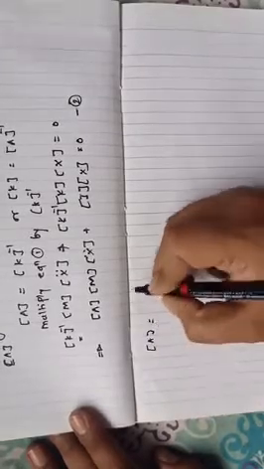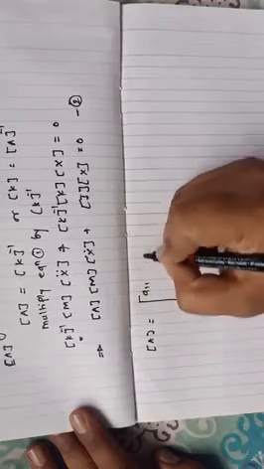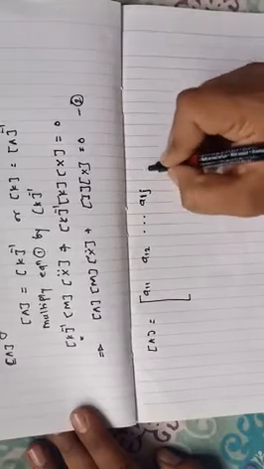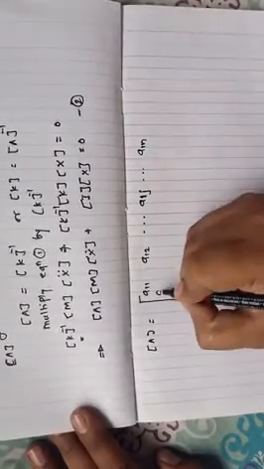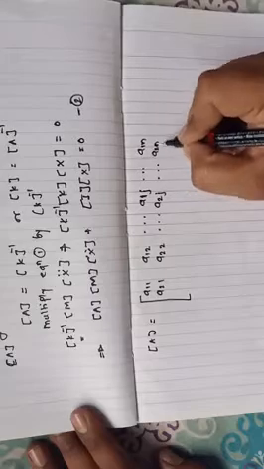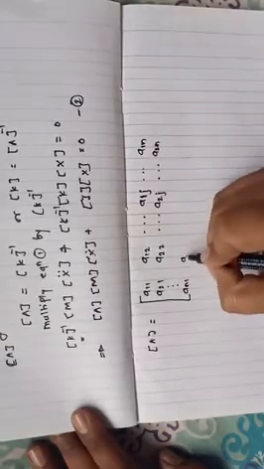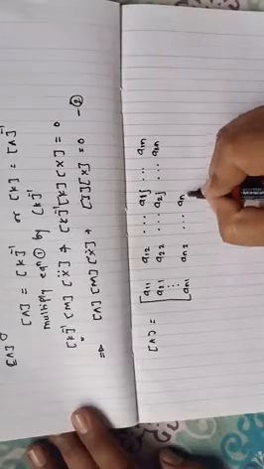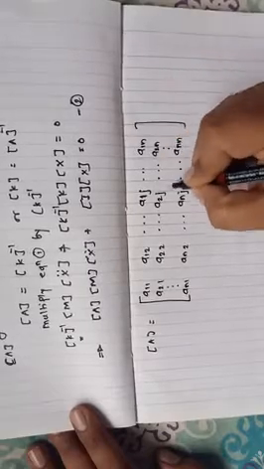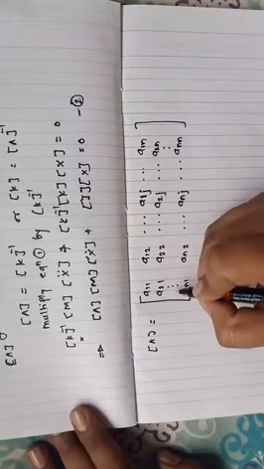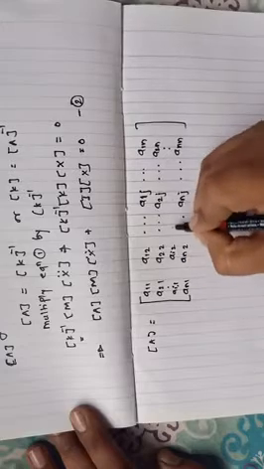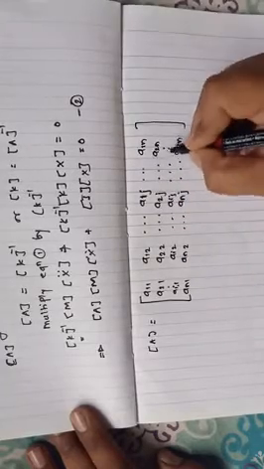The flexibility matrix is given by A11, A12, up to A1J up to A1N, A21, A22, A2J, up to A2N, and there will be another row like AI1, AI2 up to AIJ and AIN.